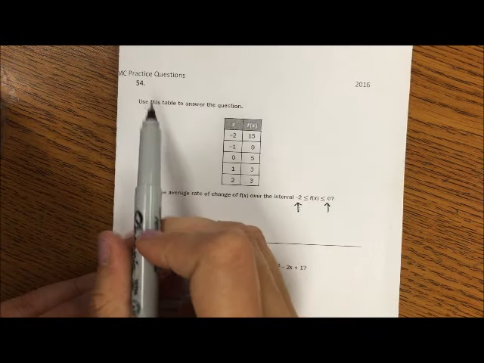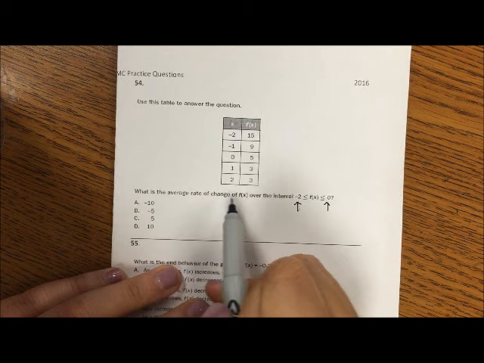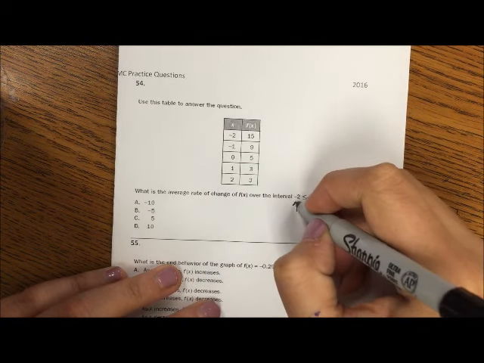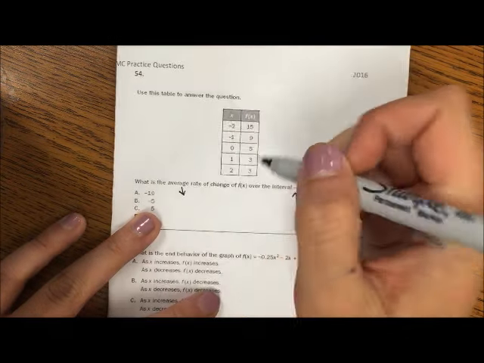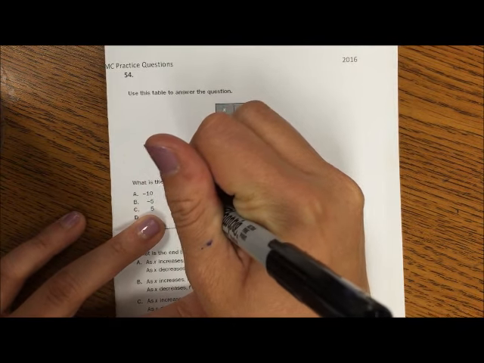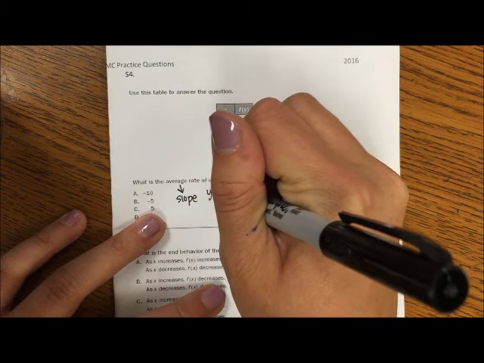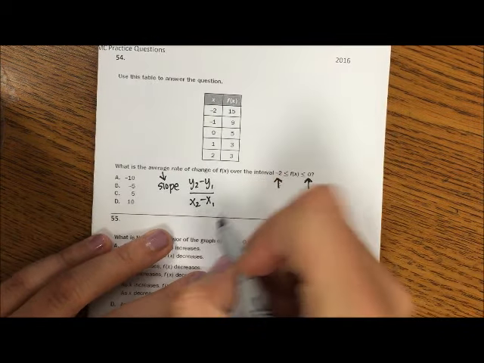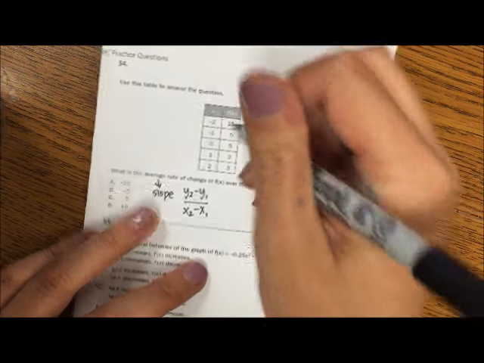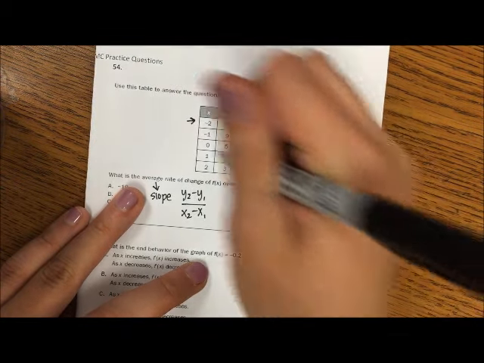All right, number 54. What is the average rate of change of f of x over the interval negative 2 to 0? I see a lot of information. Well, average rate of change I know is just my slope. And to find slope, I'm going to find the difference between 2 points. So my points are going to be at negative 2 and 0.